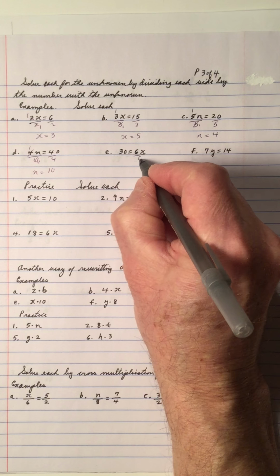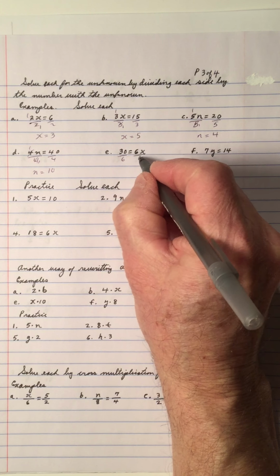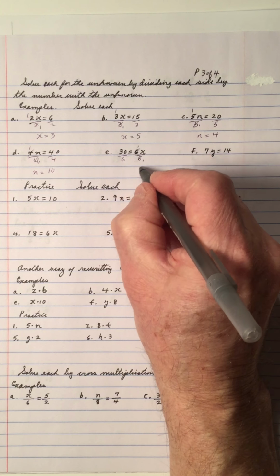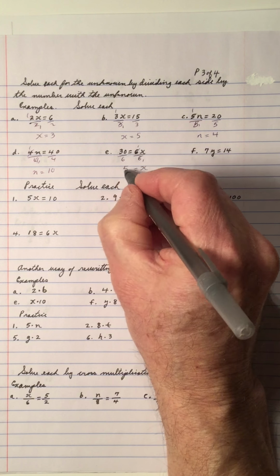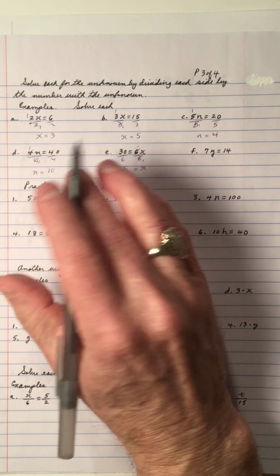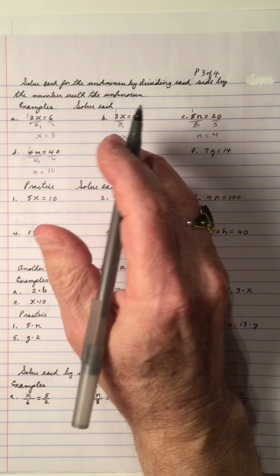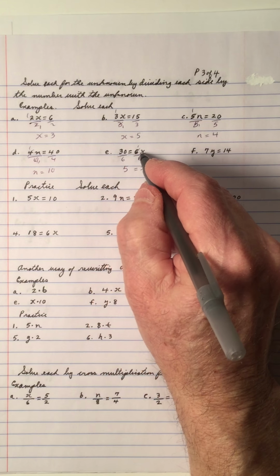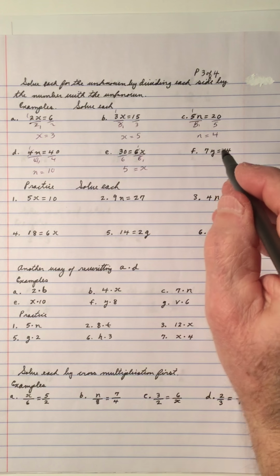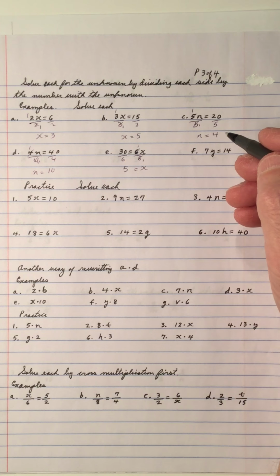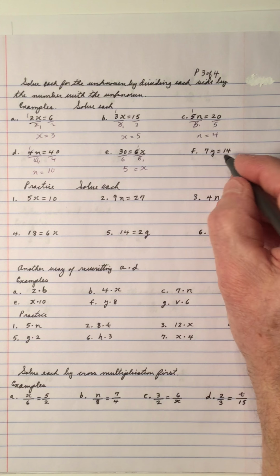The x is on the right side now. That makes no difference. We divide each side by 6. Dividing by 6, the 6's cancel. So we get x on the right side, and we get 5 on the left side. It doesn't make any difference what side x is on. You want to obtain the unknown, so you divide by whatever number is with the unknown, and that balances it out.